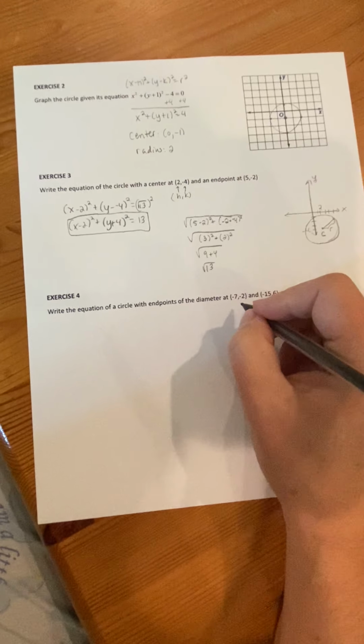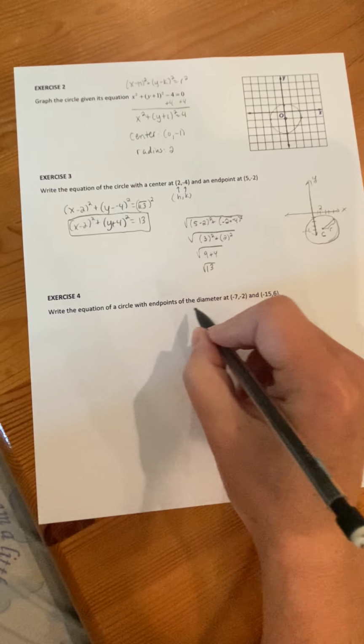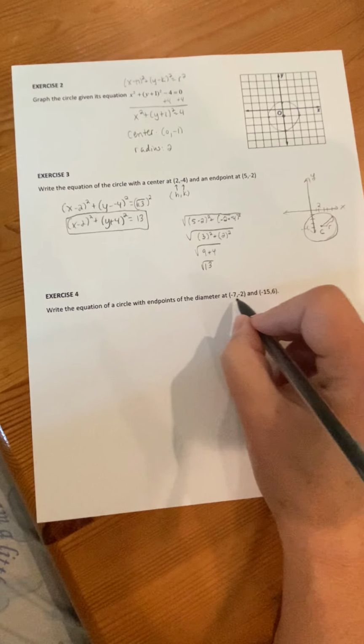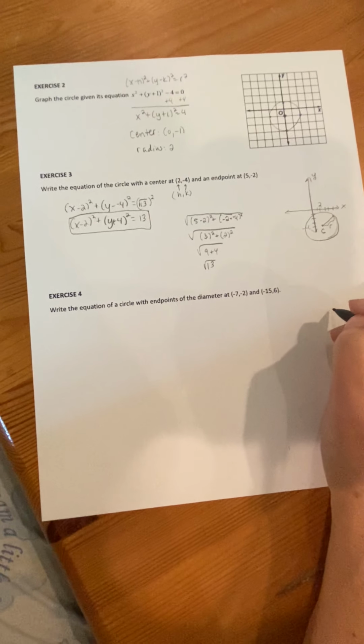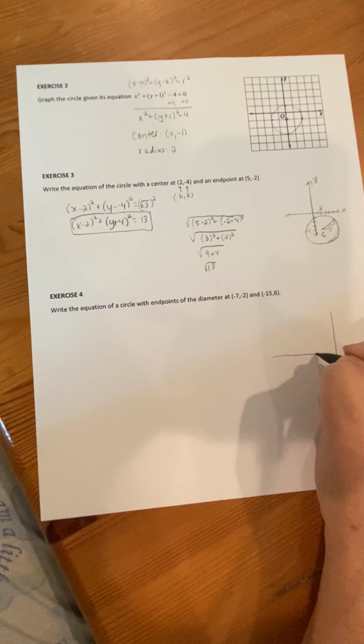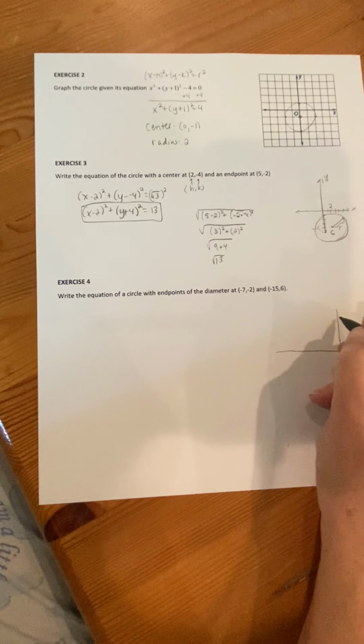All right, very, very last one. Okay, let's see what's going on. Write the equation of the circle with the endpoints of the diameter being at -7, -2, and -15, 6. So I'm going to make a sketch here.